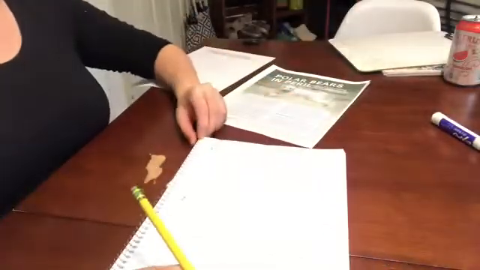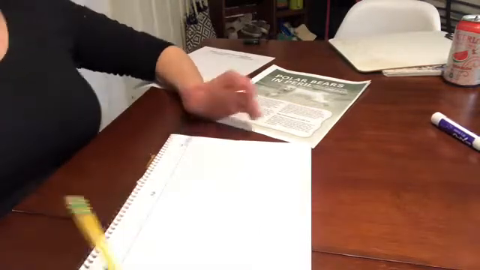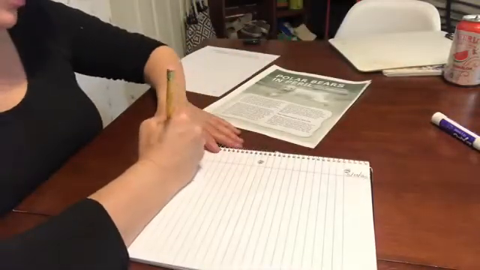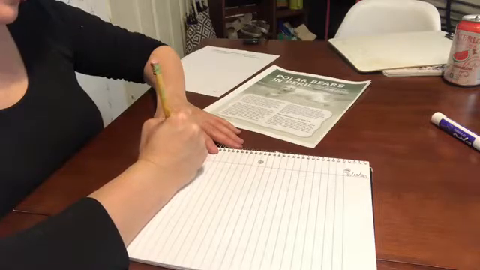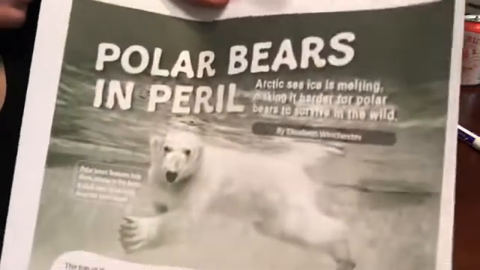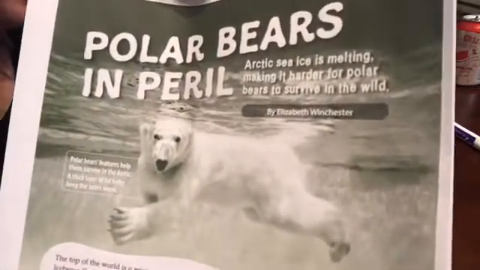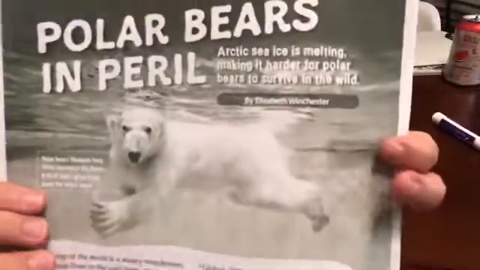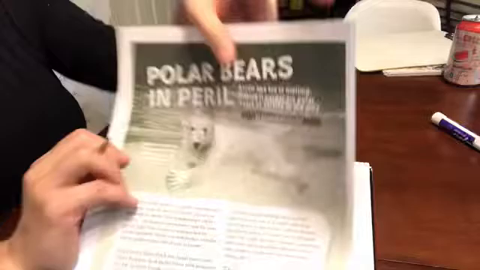Now, you can tell that I changed our orientation of our work from being vertical to horizontal to give you more room to write. So do that, and then write the date and the title, Polar Bears in Peril. And 3rd graders, that word peril means danger. So we're gonna read about polar bears in danger today.